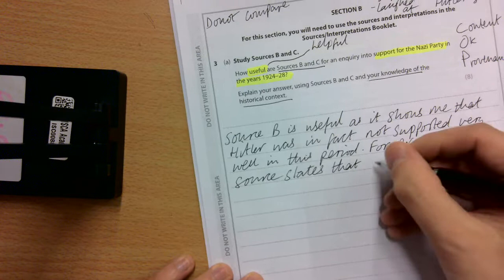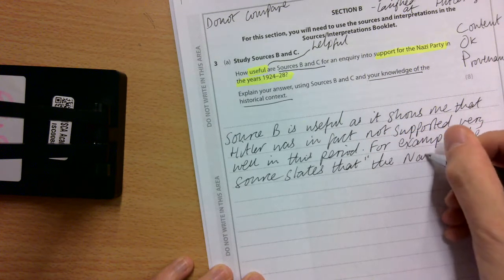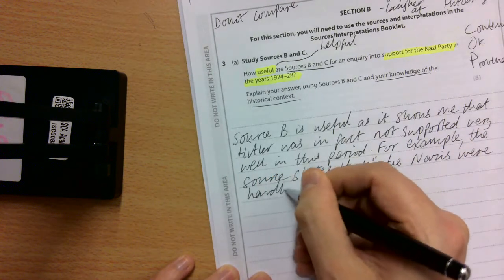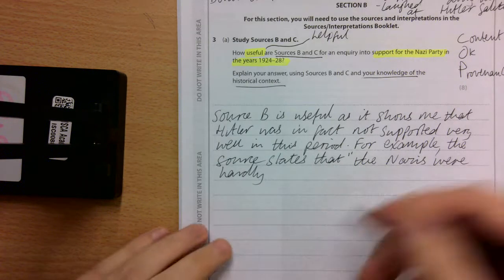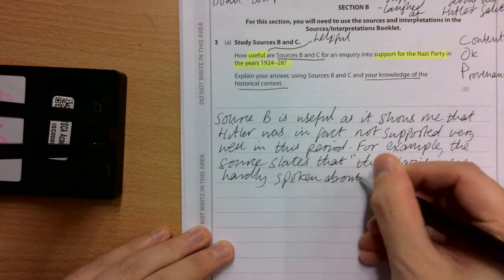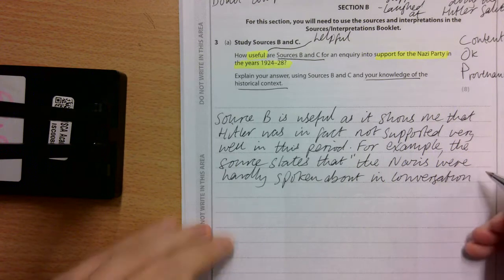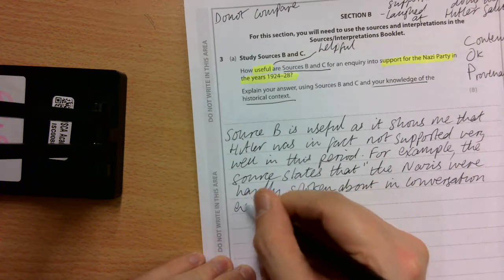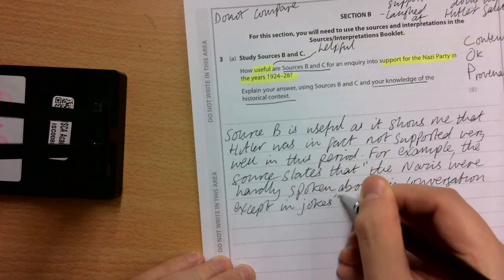So, for example, the source states that the Nazis were hardly ever spoken about in conversation. What does it say? Except in jokes. Okay.